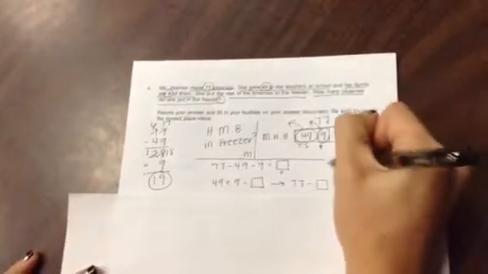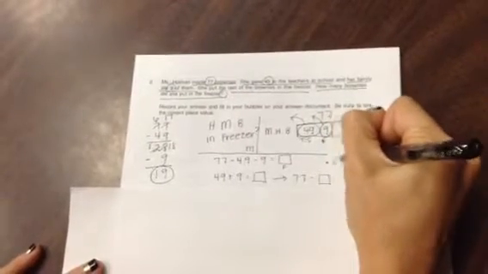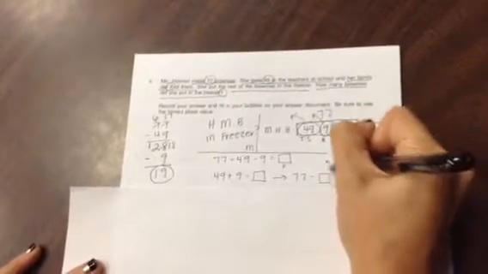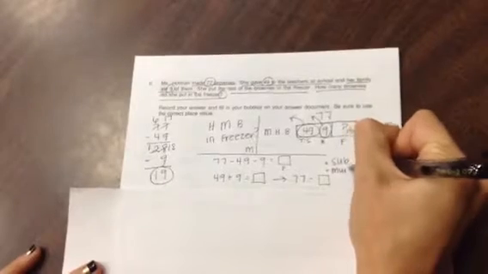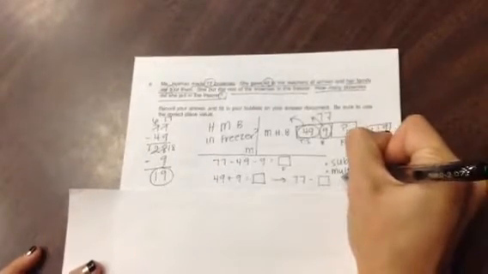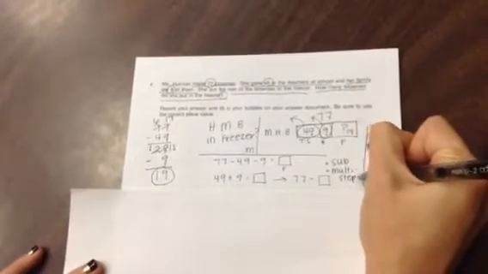Now, I had to subtract twice, and the students can also put that it was a multi-step, since they had to do more than one step to solve.